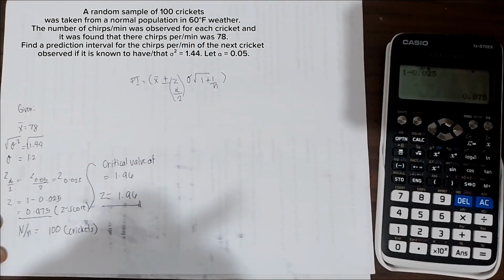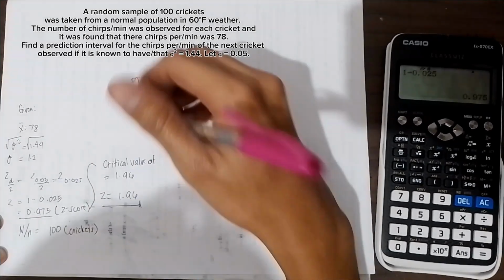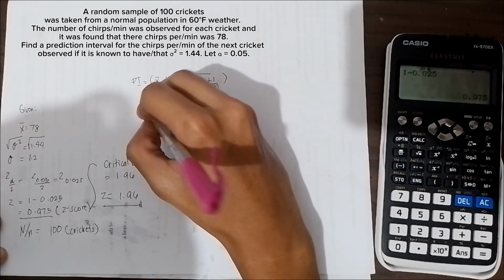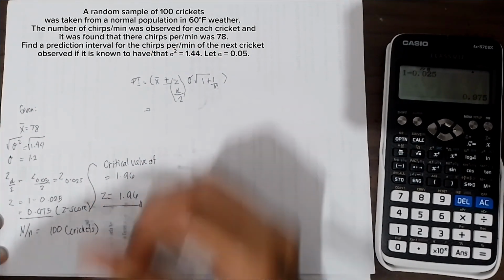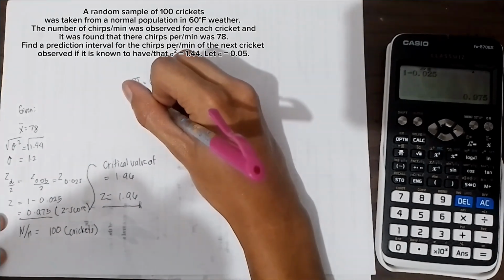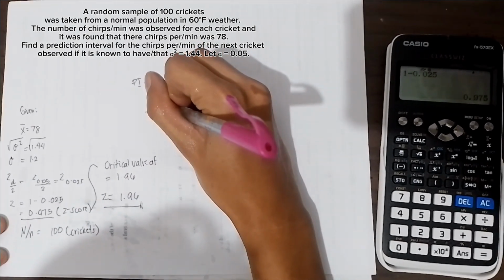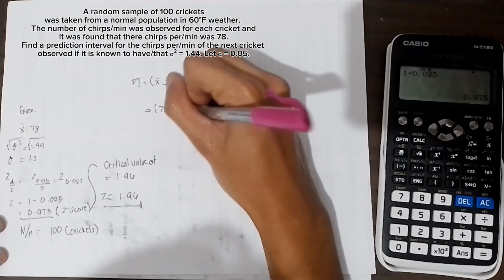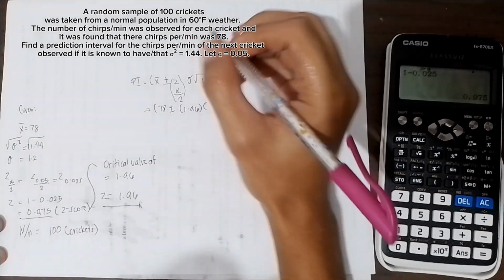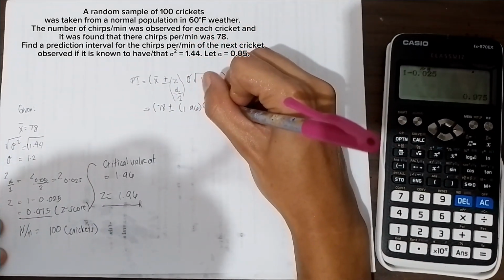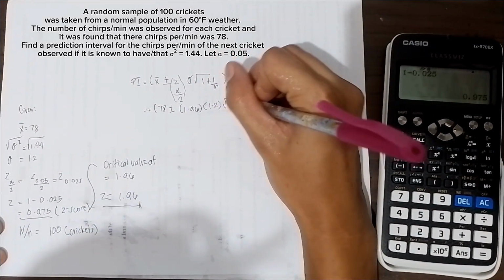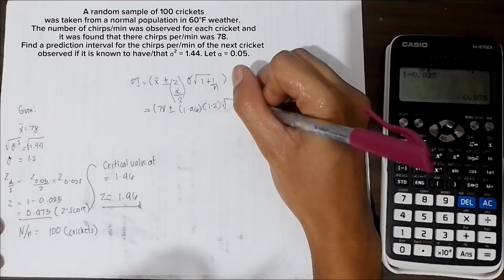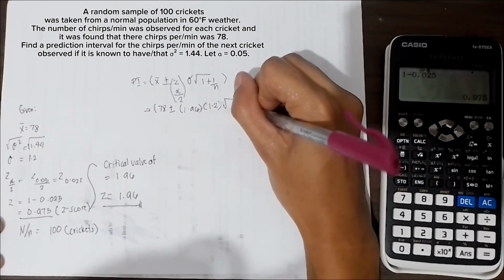Since our formula is the prediction interval, we can directly put the givens below. So it is equal to our sample mean, which is x bar, 78, plus or minus the critical value of z, 1.96, times our sigma, 1.2, times the square root of 1 plus 1 over n, where n is our sample size, 100 crickets, so just put 100.